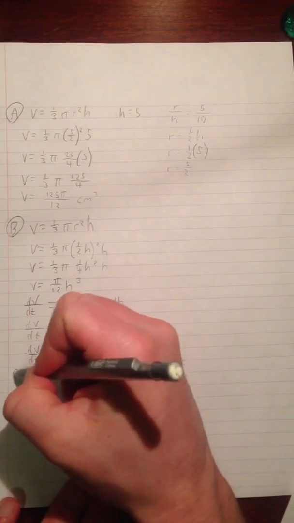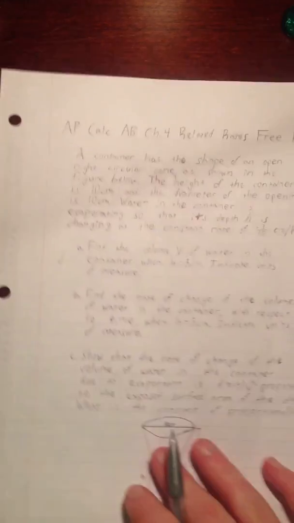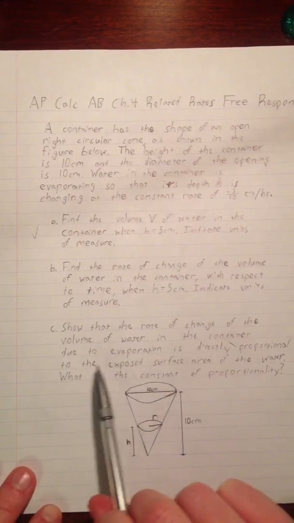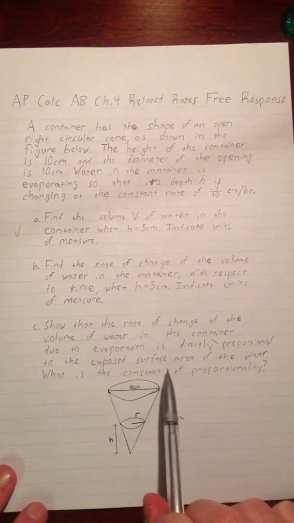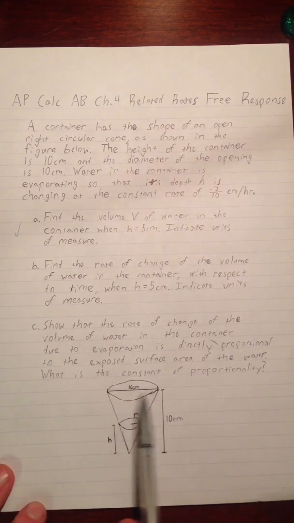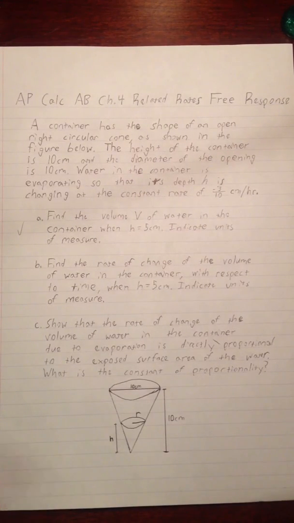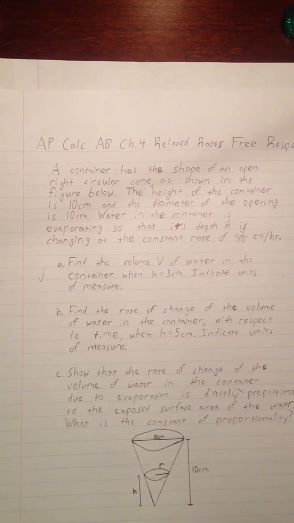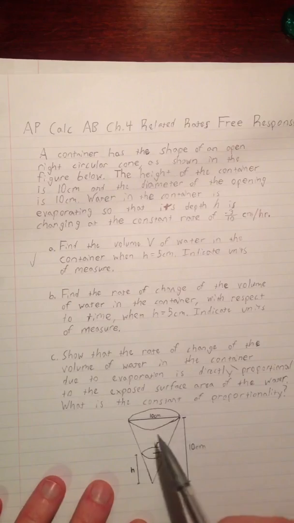Okay, so C is really weird. Okay, so show that the rate of change of the volume of water in the container due to evaporation is directly proportional to the exposed surface area of the water. What is the constant of proportionality? Okay, so we haven't done a lot of this in class, but I looked it up, and so the exposed surface area of the water is just the circle right here. Okay, so don't let that confuse you.